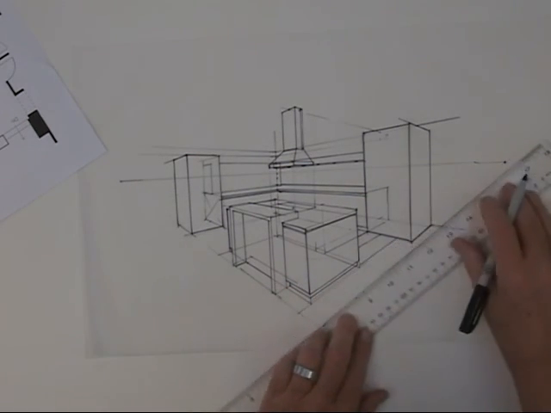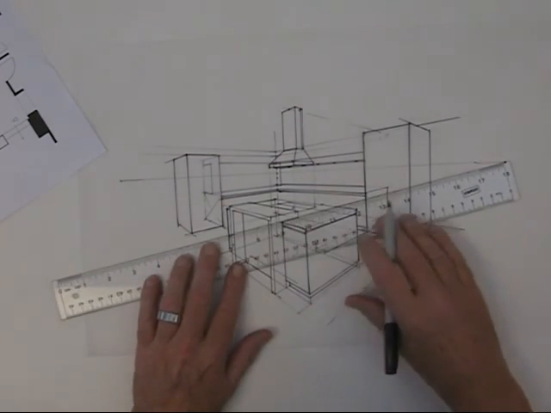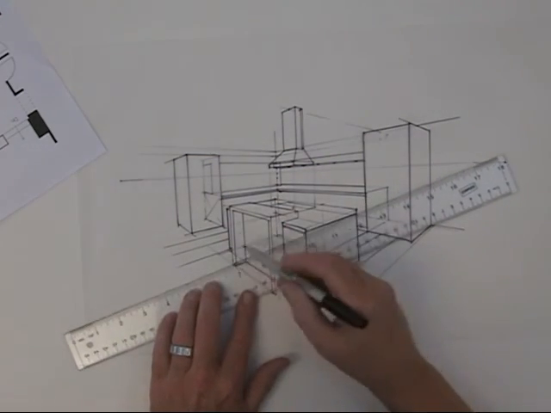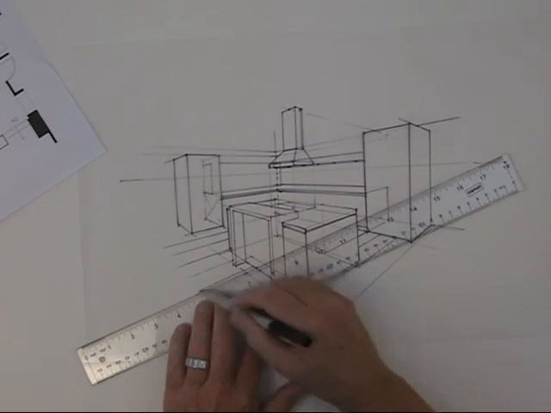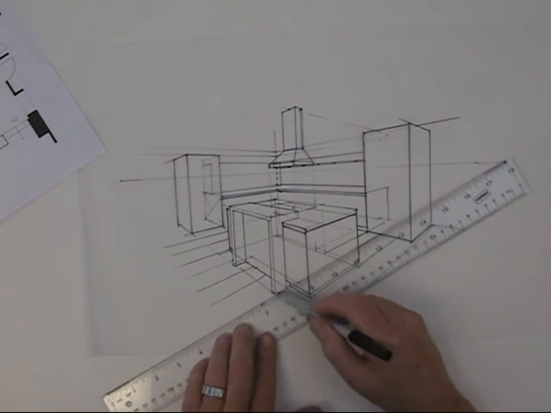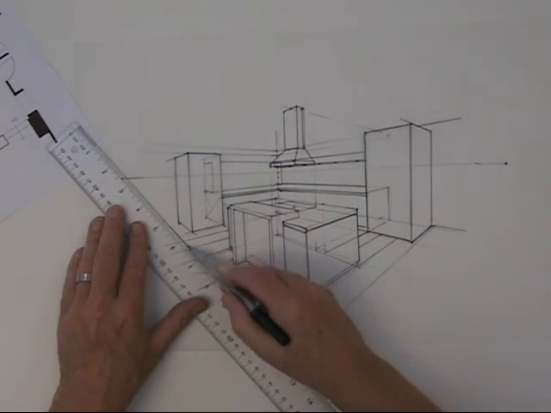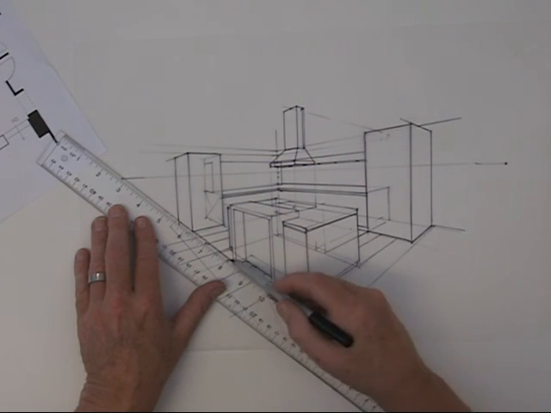Once you've got this done, it's fairly easy to add maybe a little bit of floor tiling, and I'm just going to estimate that rather than laying it out exactly. And then coming from this end, I can kind of finish the floor tile.